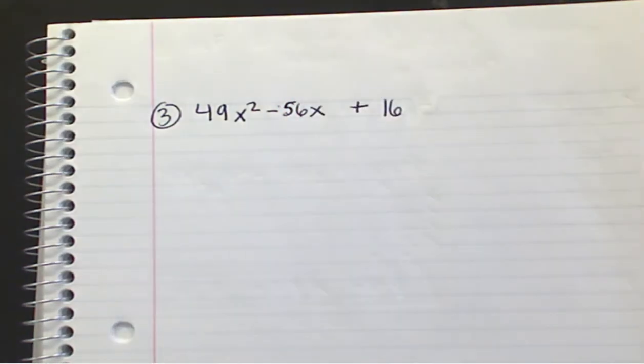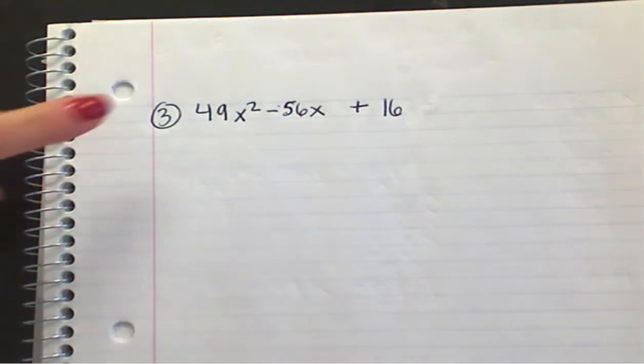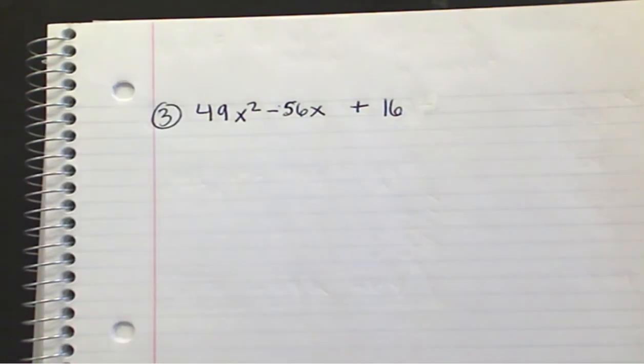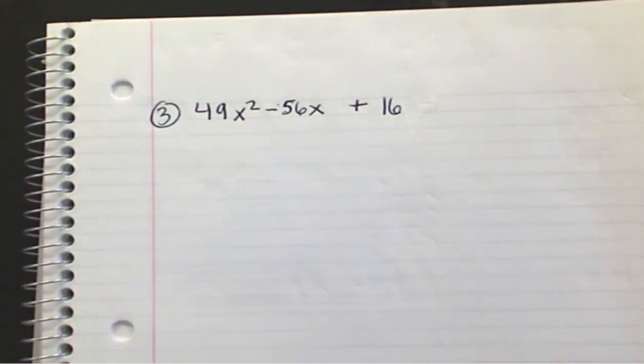I think this will work. I just made it up in my head. Okay. Do you have a GCF? No. Okay, how many of you want to multiply 49 and 16? No, not really, right? Grouping, maybe not a good choice. My numbers are kind of big.